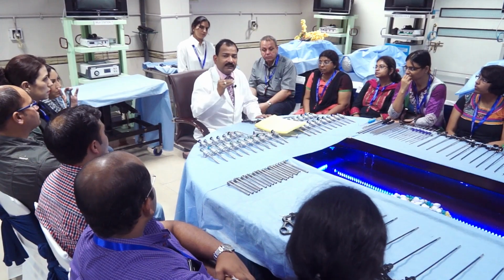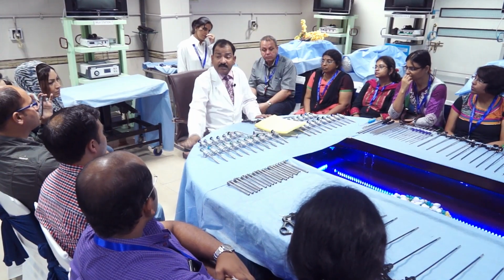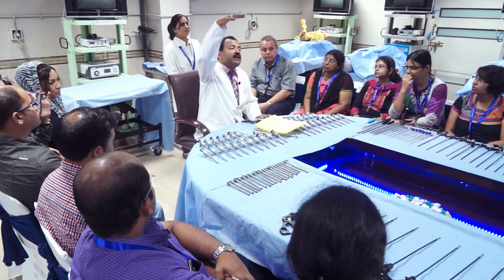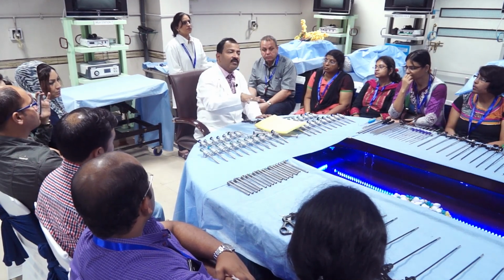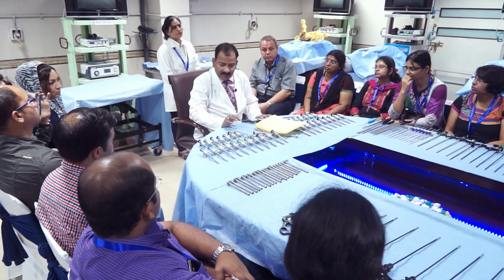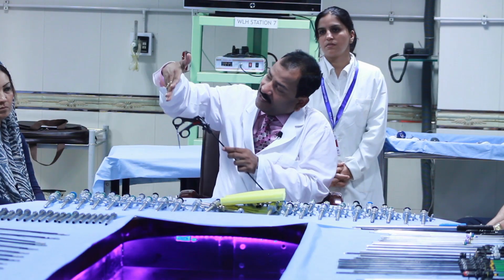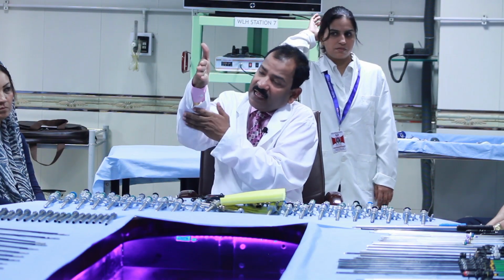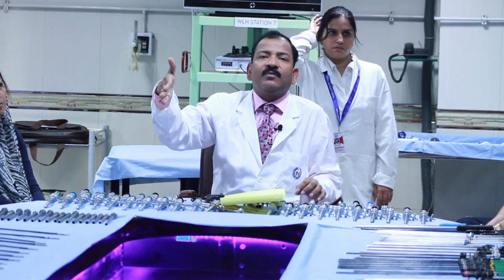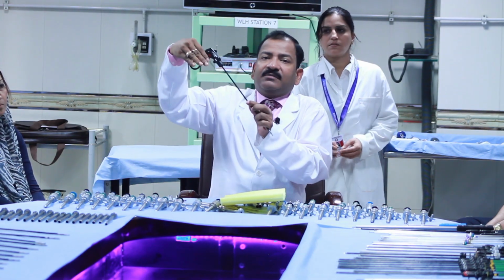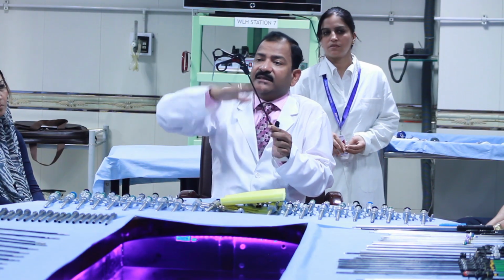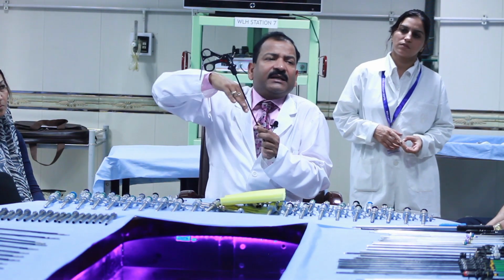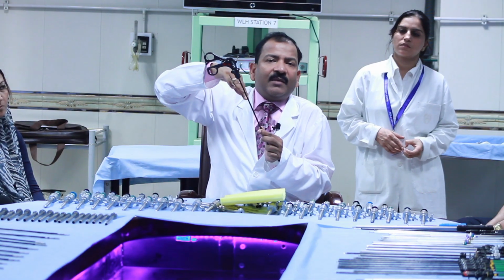Sometimes if your height is less and your OT table is not able to adjust that much, you have to use a platform, increase your height, stand on that platform, and then you can perform the procedure. If the angle between the wrist and the forearm is more than 15 degrees, then also you cannot perform. Suppose this arm is increasing, this length is increasing from the floor, and if your arm has a problem in abduction, then do you know what happens?